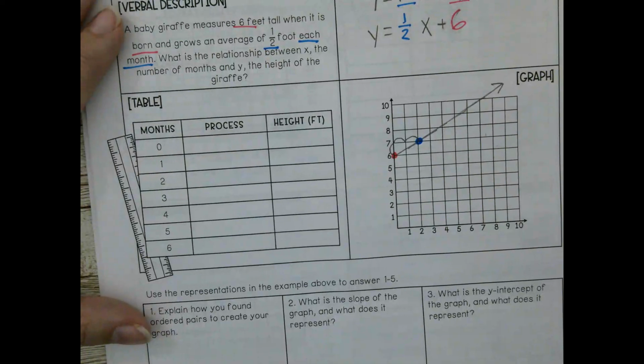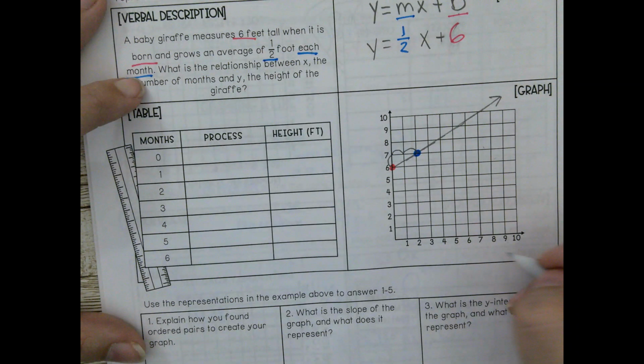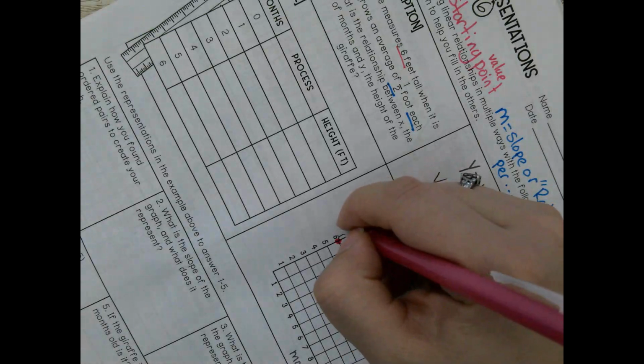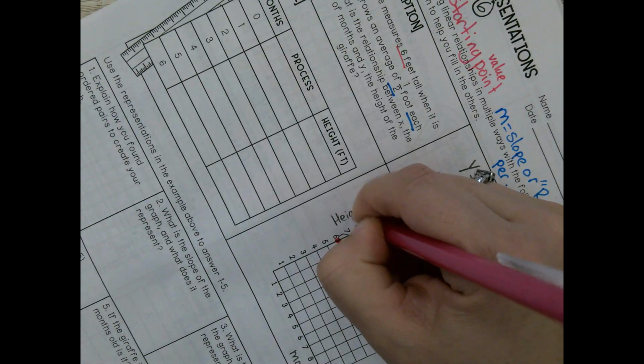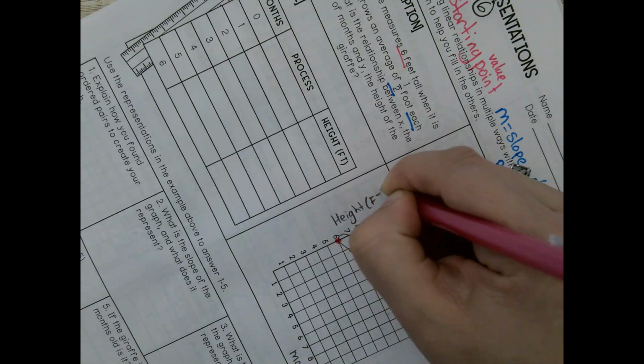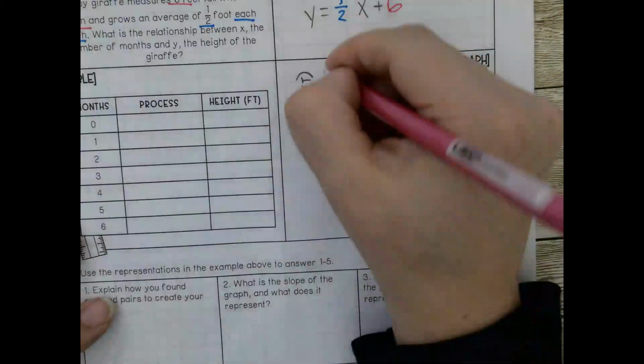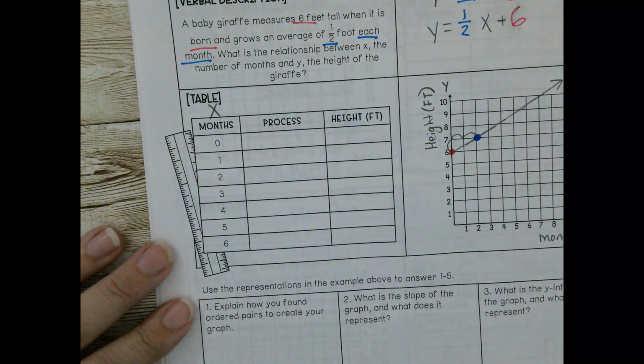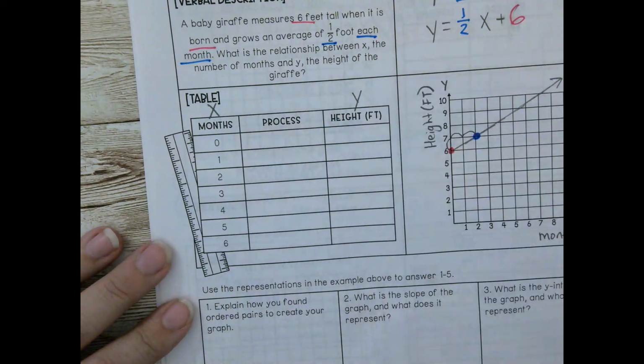So X is going to be our months, which means Y must be height of the giraffe. So in the table, X is months, height is Y.